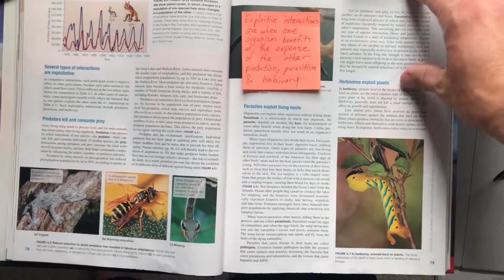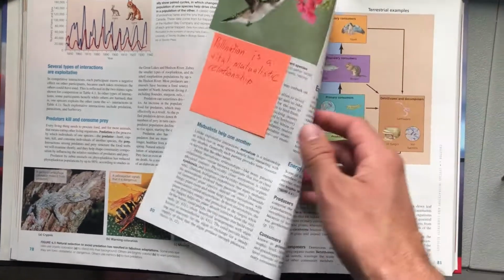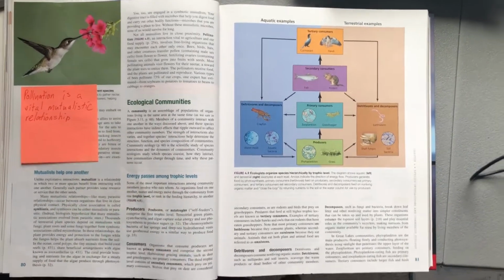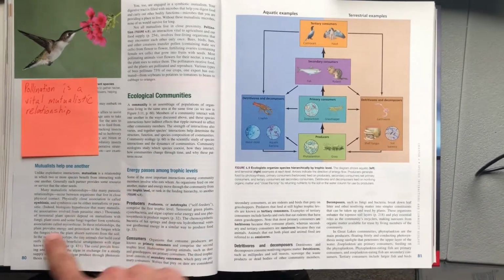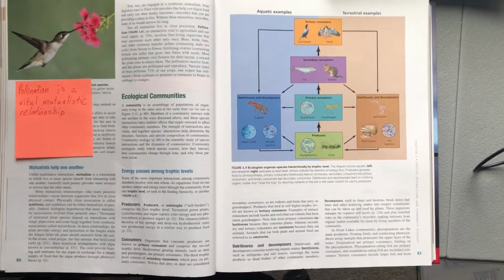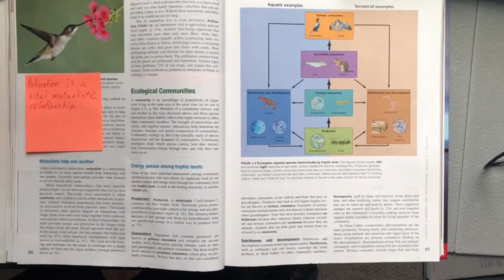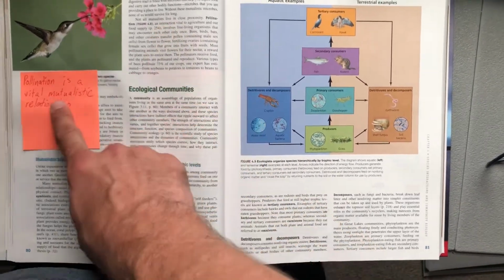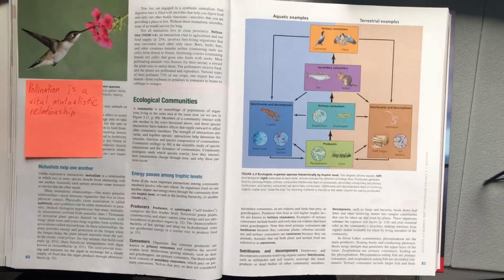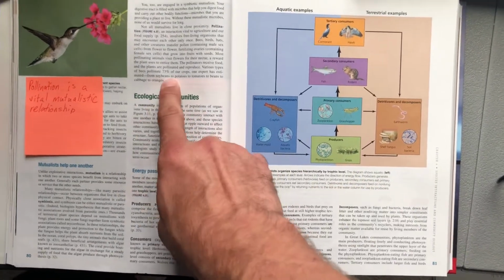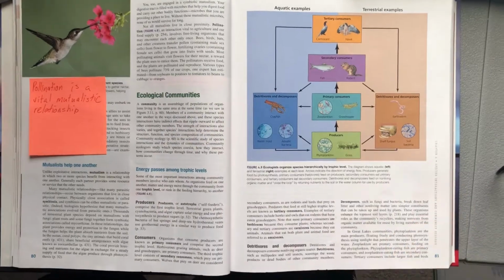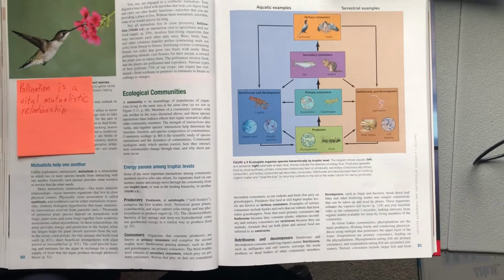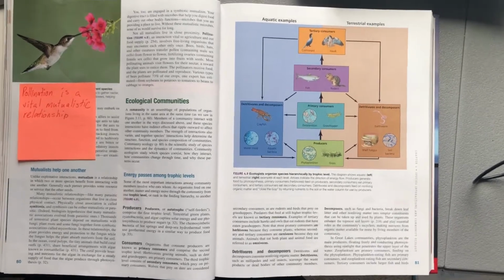And then as we move on to page 80, we're going to talk about mutualistic relationships, and you should be able to explain what a mutualistic relationship is. And you should also be aware that pollination is a very vital mutualistic relationship. And once you've reached here in your textbook, you're done with topic 1.1, and we will move on to topic 1.2, which is terrestrial biomes.